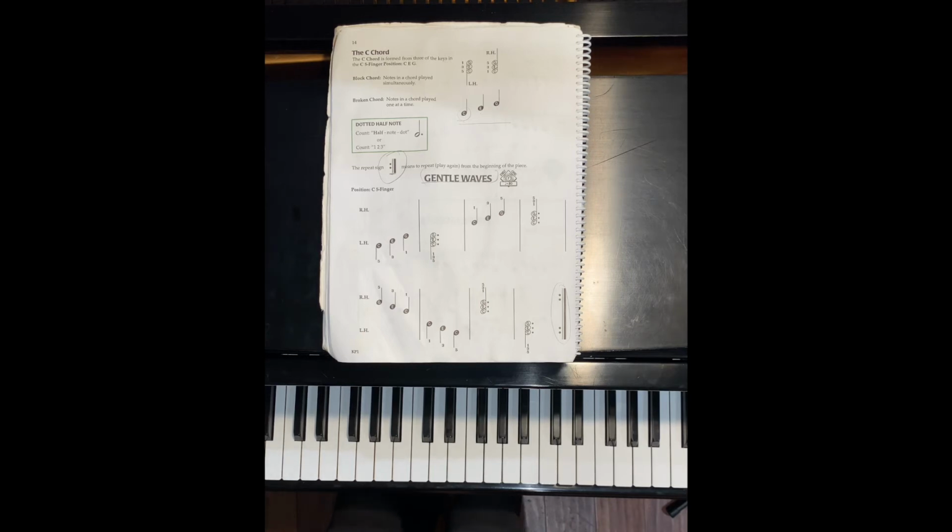A block chord is made up of notes in a chord that are played simultaneously, all together. When you play C, E, and G all at the same time, I get a block C chord. When you play block chords, make sure you only drop those 3 fingers down. 1, 3, 5 for right hand, 5, 3, 1 for left hand, simultaneously. Block chord.